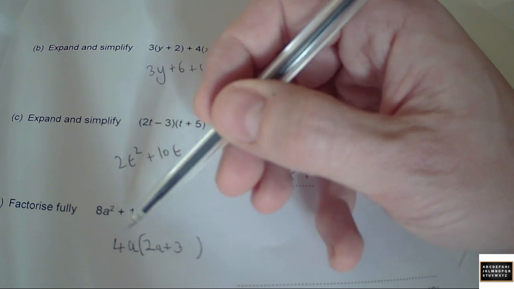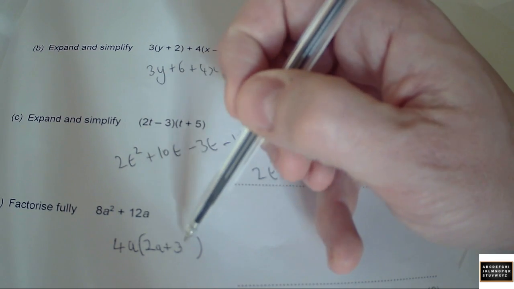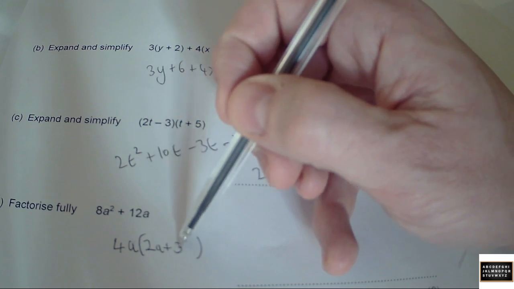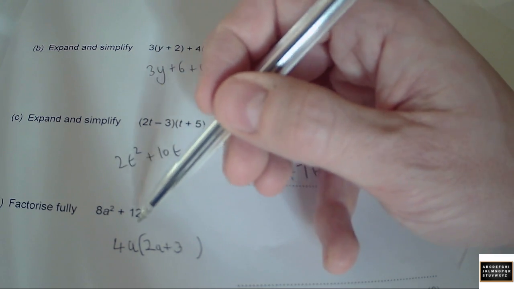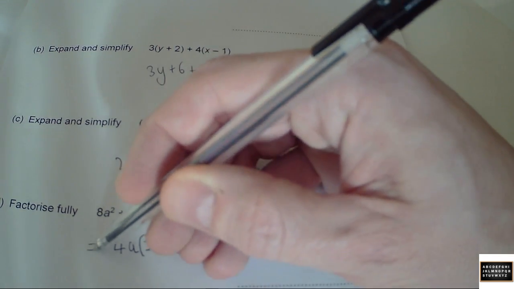So 4 times 2 is 8. A times a is a squared. 4 times 3 is 12. A times, well, just itself, just 1 is just a. So that's going to be 12a there at the end. So 3 times 4a is 12a. And so that does work. So you are going to make sure that you check it at the end.